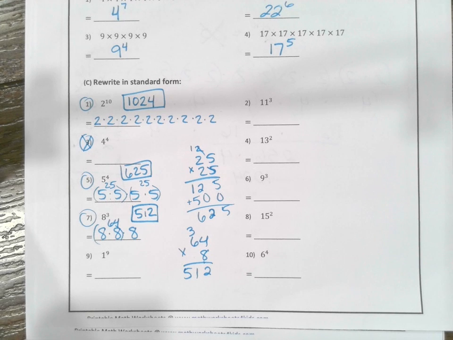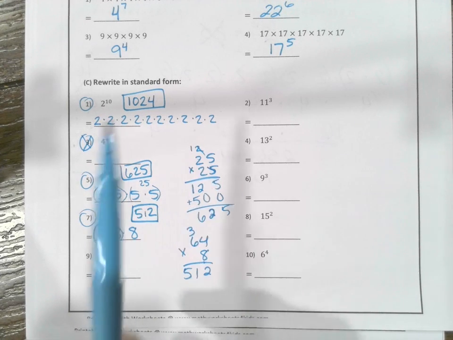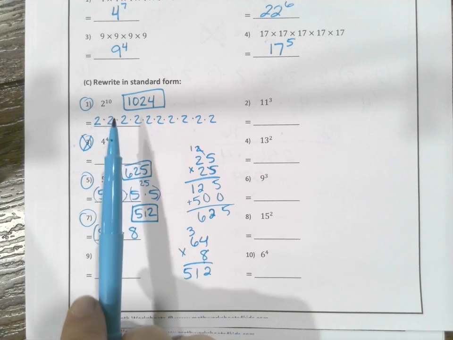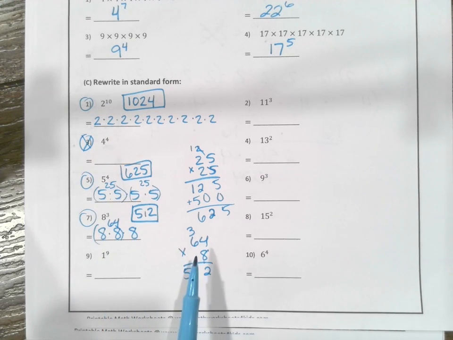All right. So for the most part, exponents are pretty simple. The hardest or most time-consuming part is actually multiplying them out, especially if that exponent is a big number. If the exponent's small, it's a lot less work. But make sure you just write them out, multiply them a couple numbers at a time, and go from there.